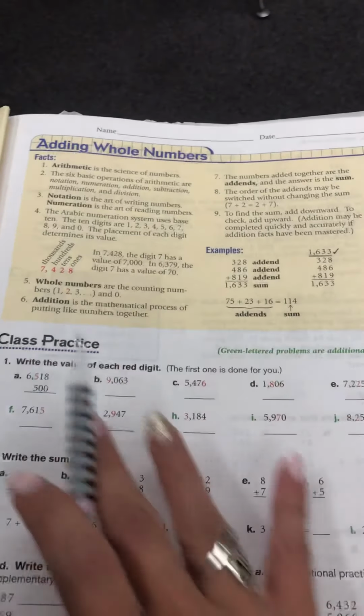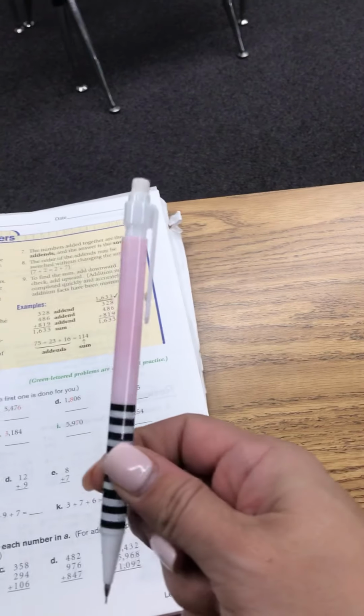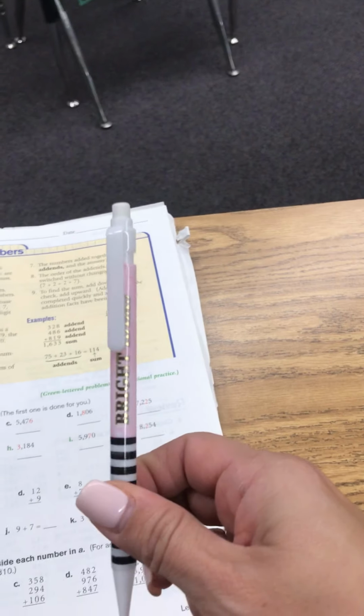If this is your actual page of your book, I bought these cute pencils. These are going to be for prizes, Survivor themed prizes. I'm just going to use this pencil for today, so I'll tell you about the prizes later.